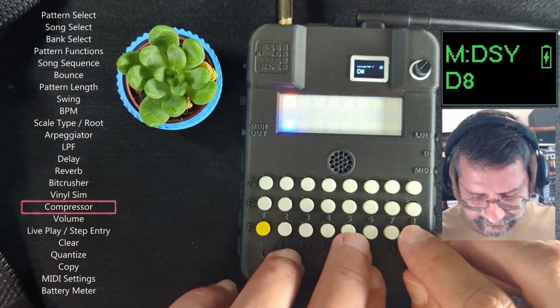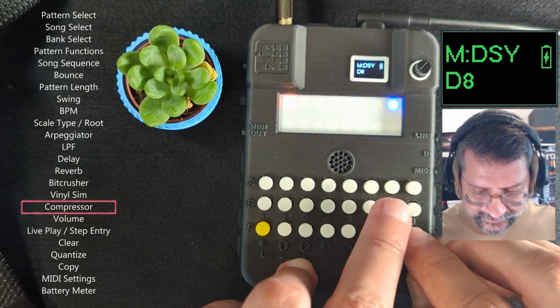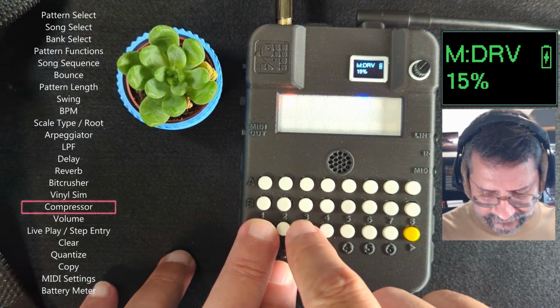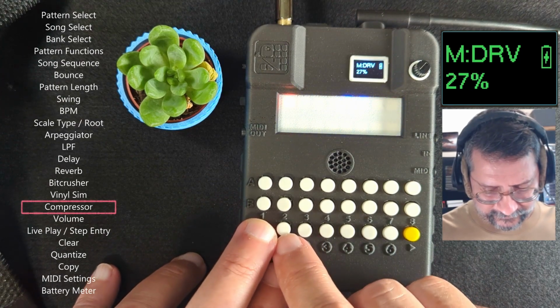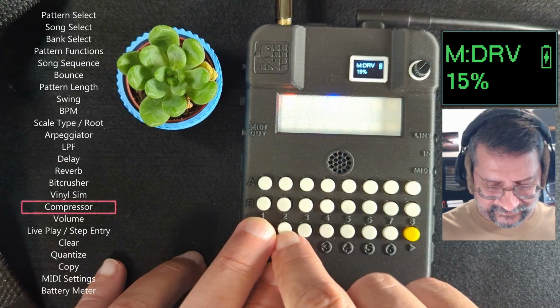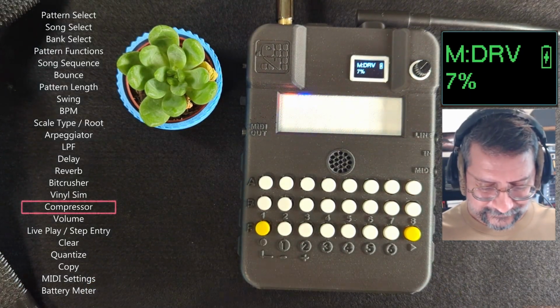Next up, let's just listen to those effects again. No, in fact, let me do the master compressor first. I'm going to pump it up all the way. It's going to start to break down at some point. Yeah, it's starting to get really nasty. But it really adds some nice glue to your mix.